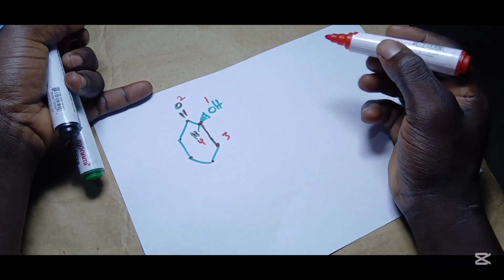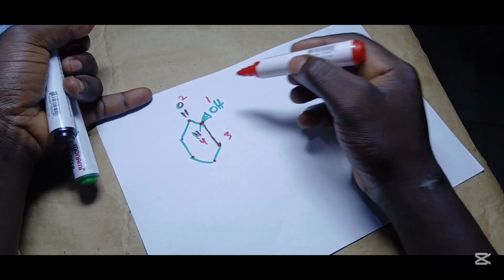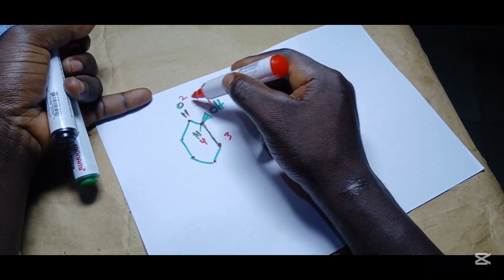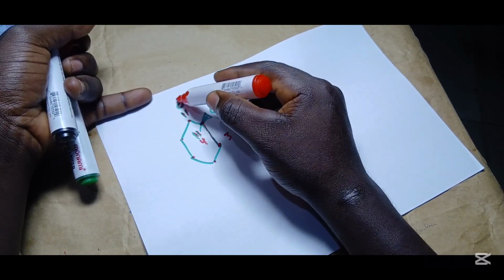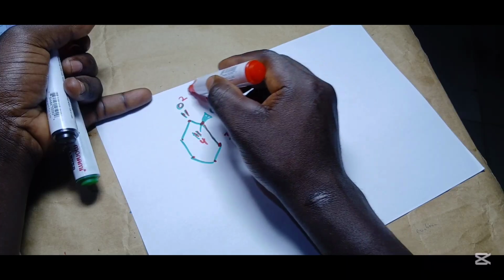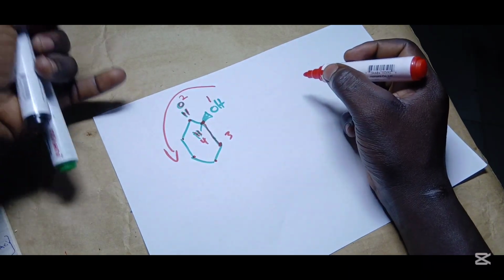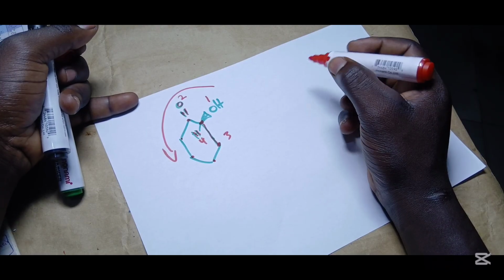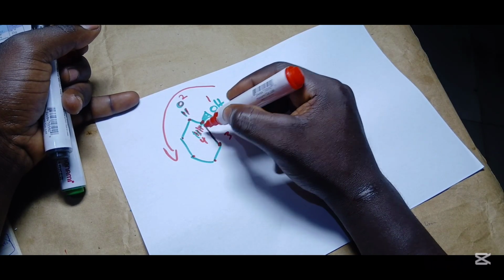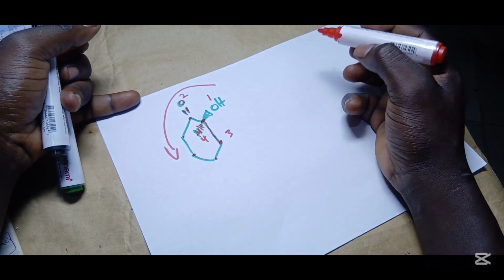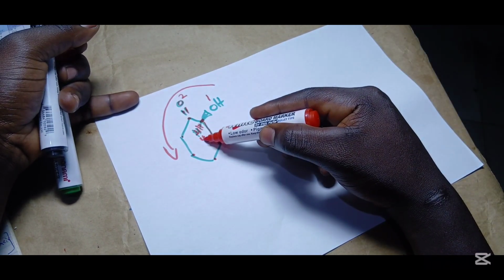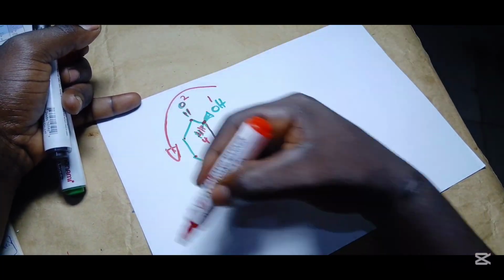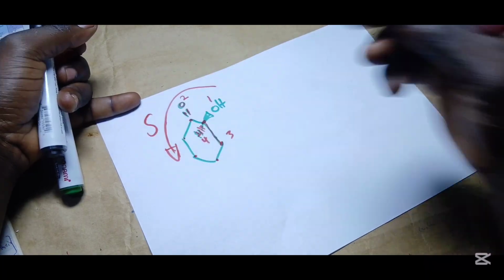So now, what is the trend of our priority from 1 to 2 to 3? 1, 2, it doesn't matter, since 2 is closer to 1 here, we are going anti-clockwise. So 1, 2, 3. So now it is counterclockwise. But is the least priority group on the dash wedges? This should be dash wedges. On the dash wedges, yes, our LPG is on the dash wedges, so no problem. And since the priority trend is going counterclockwise, this is an S molecule.